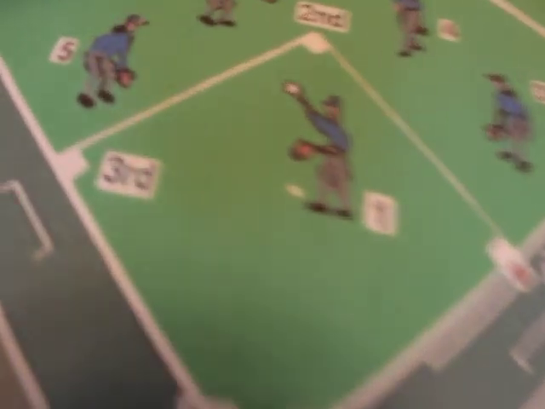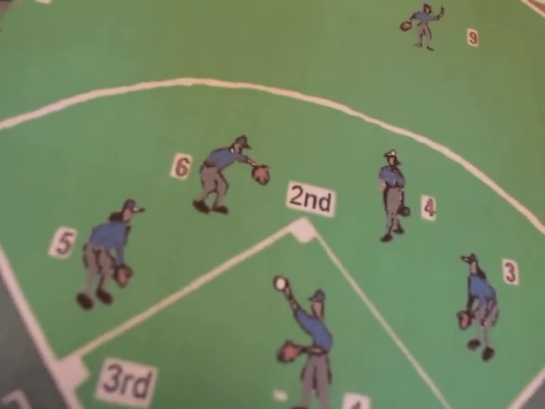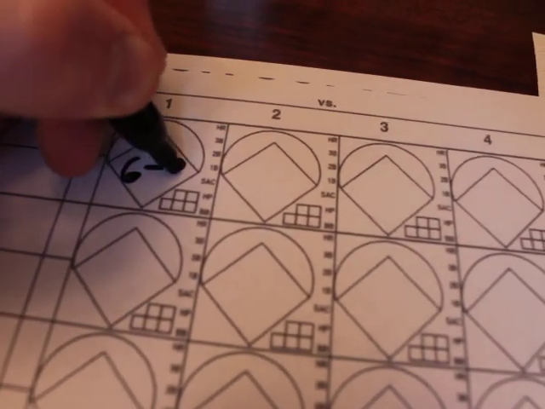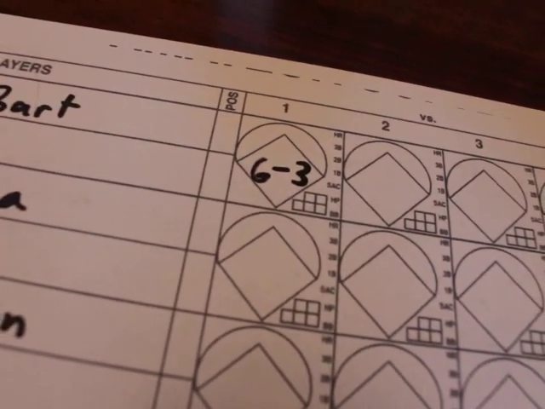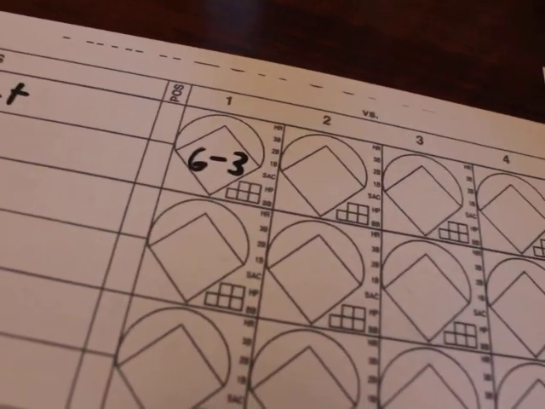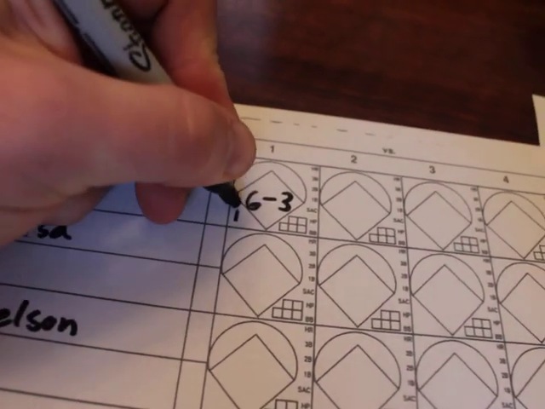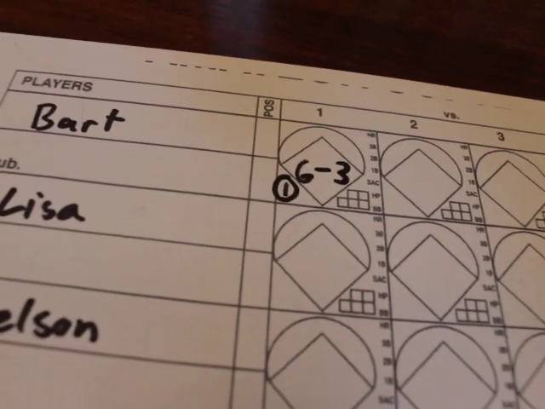So how do you represent that? Real easy. With a ground ball, you don't have to. If you enter something into the score sheet, it's assumed that it's a ground ball. So if you just write 6-3, that easily represents what happened. Now, you also want to keep track of how many outs there are in an inning. So when there's an out, you just put the number of out. Since it's the first out, you put 1.